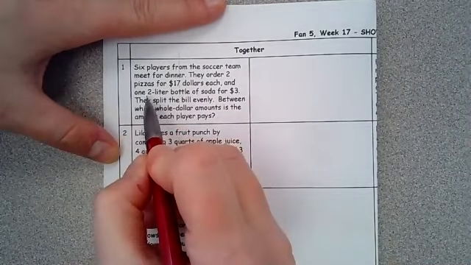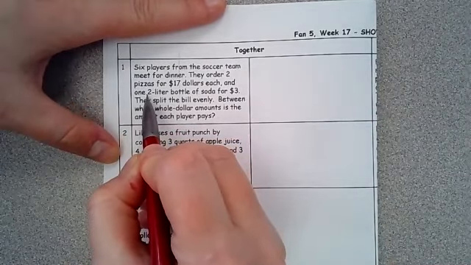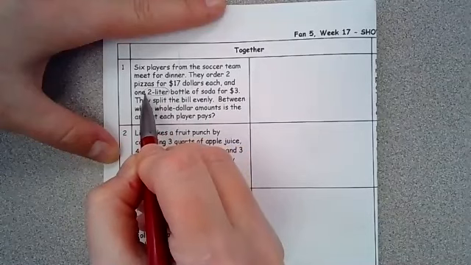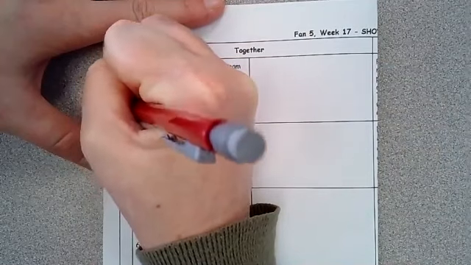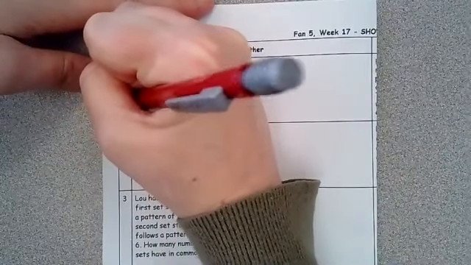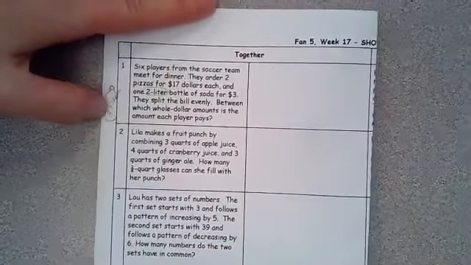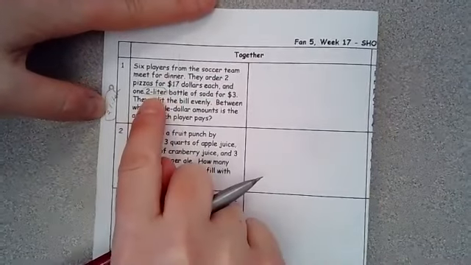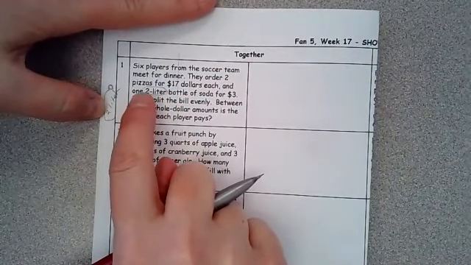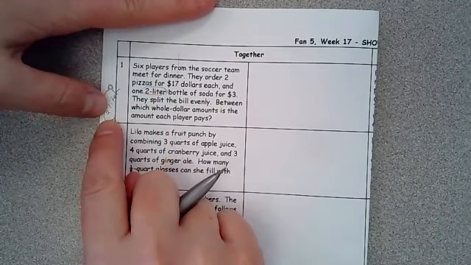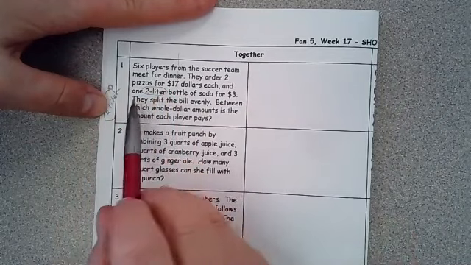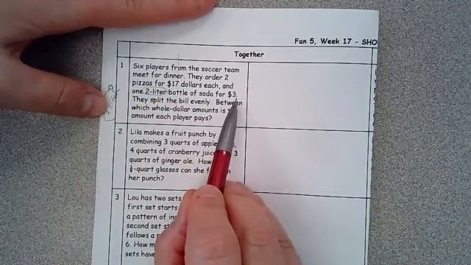Now, what I want you to understand before we get started is that a 2-liter bottle of soda is that bottle of soda that you can get at the store that's really big. That has a name and it's called a 2-liter. A lot of kids think that I'm trying to trick them and that they have to add this in twice, but it's just one large soda and it's called a 2-liter. So that large 2-liter bottle of soda costs $3.